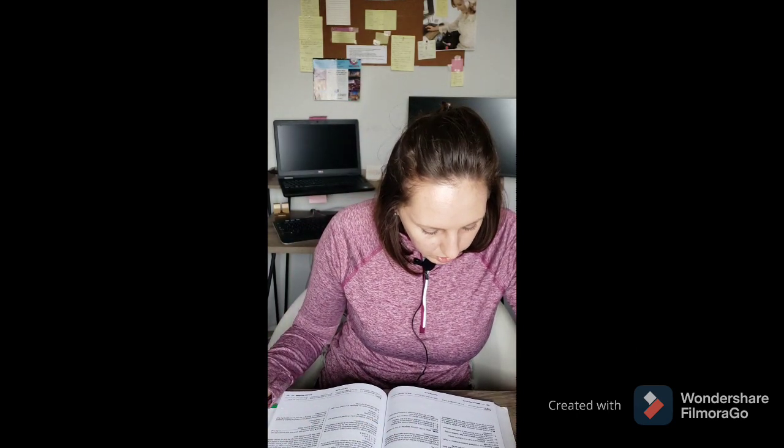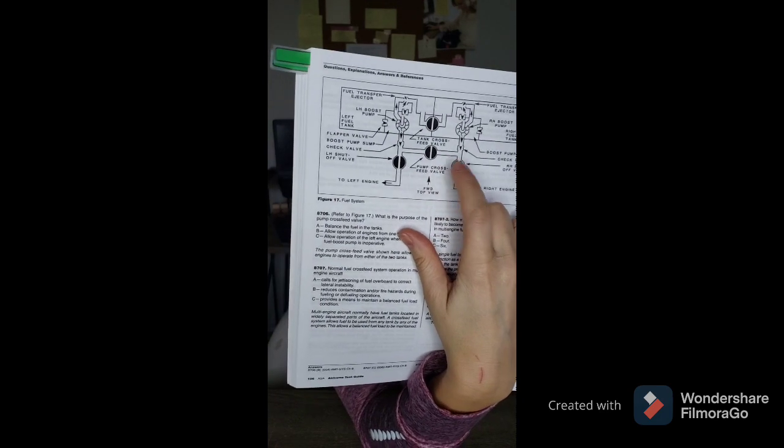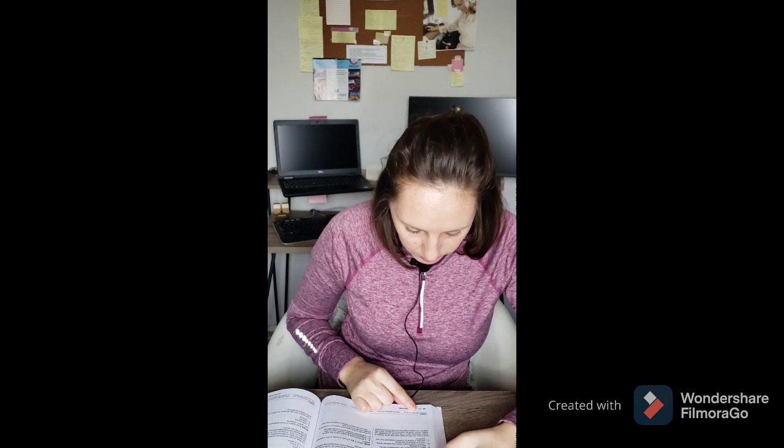Question: refer to the figure. What is the purpose of the pump cross-feed valve? Right here. Oops. Answer: allows operation of engines from one tank.